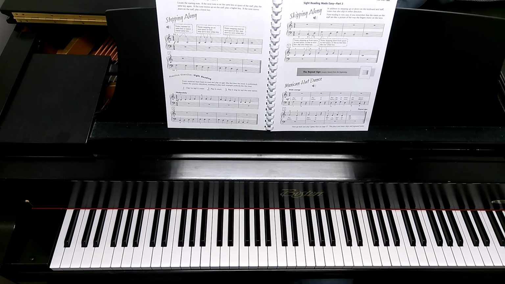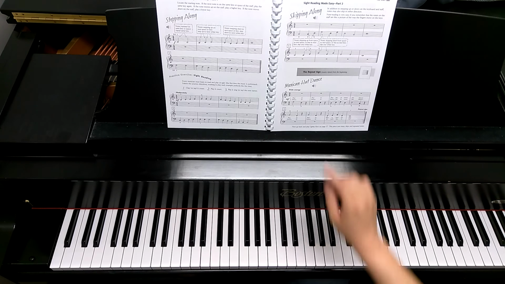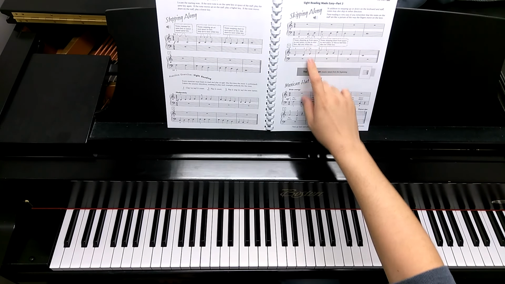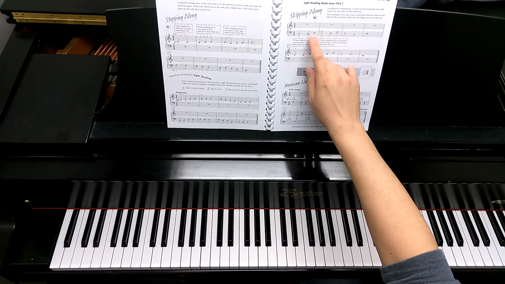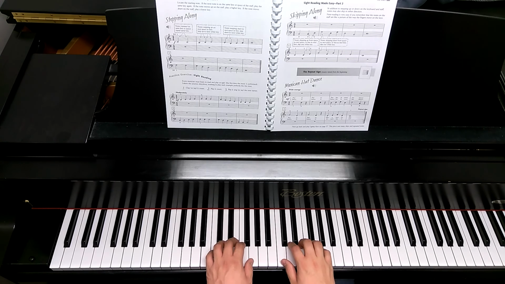Okay, so remember, go over the steps on your own, clap and count the rhythm, clap and say the note name, play and say the note name, and then play and say the note name in your mind. Here's a demonstration of skipping along. Remember, notes skipping up from space to space or line to line are considered skips, third intervals. Here we go. 1, 2, 3, 4.